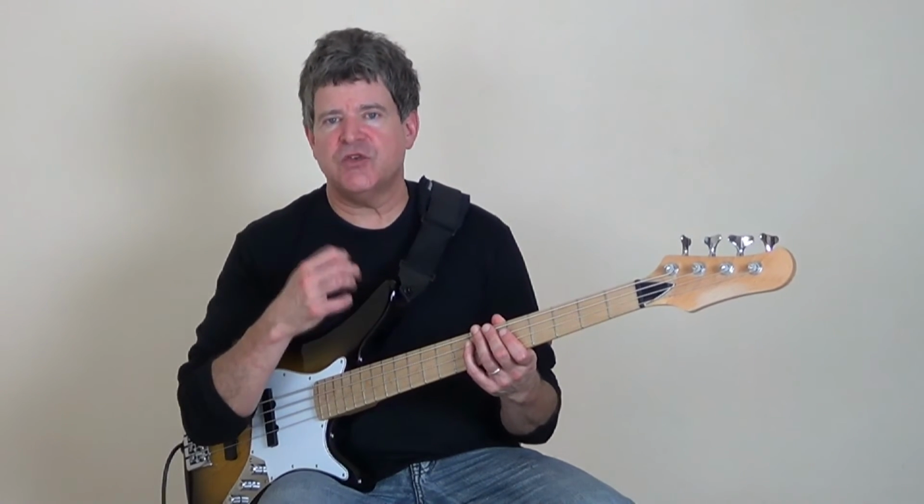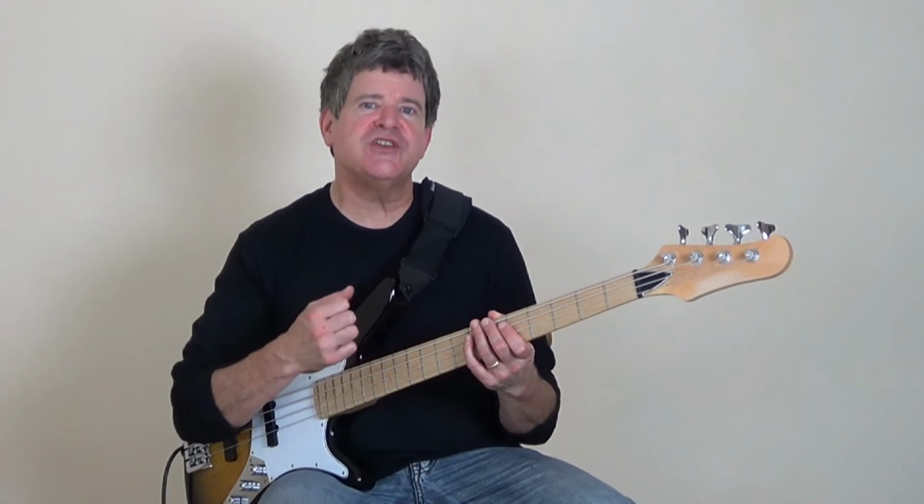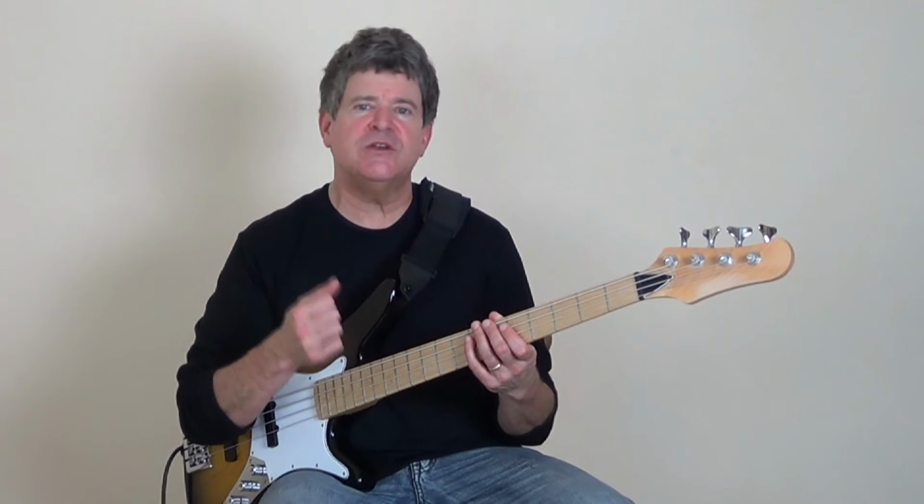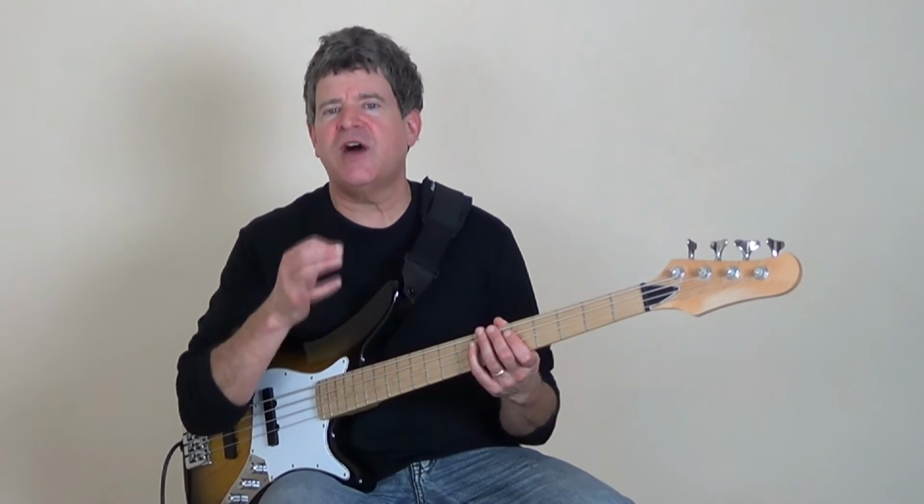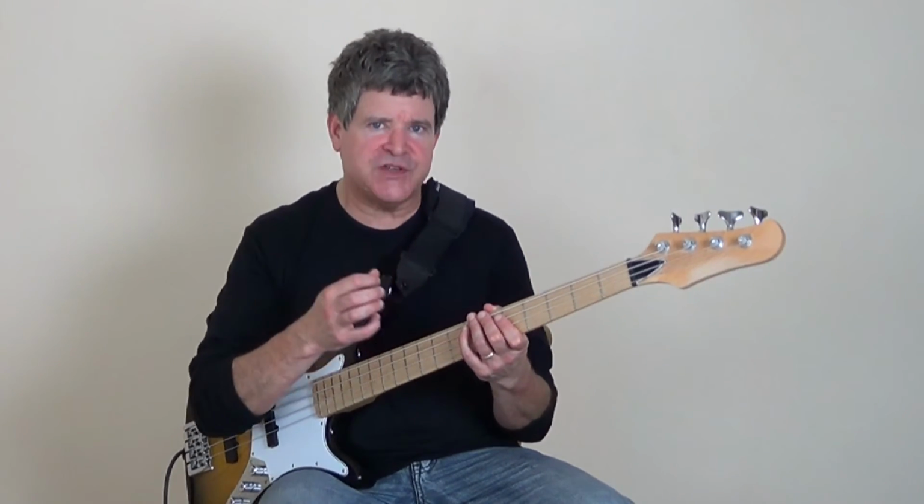Demonstrate this exercise over a backing track. The progression to this track is very similar to what we did on the last lesson. It's a 2-5-1 progression moving down in whole steps.